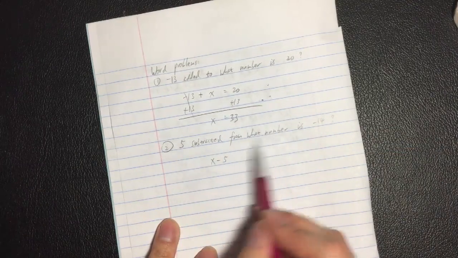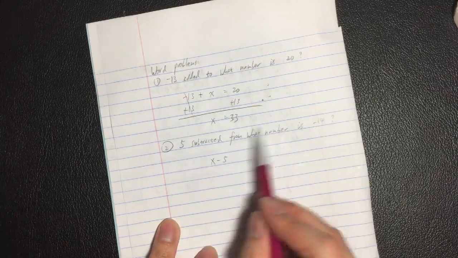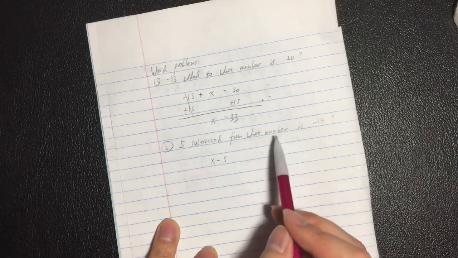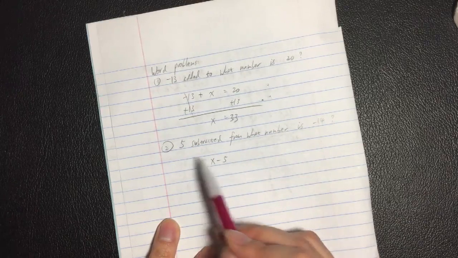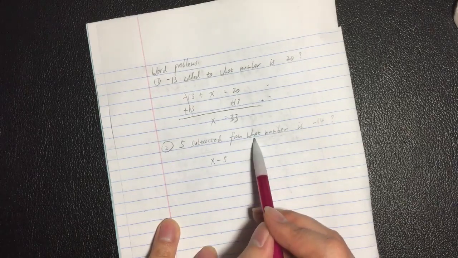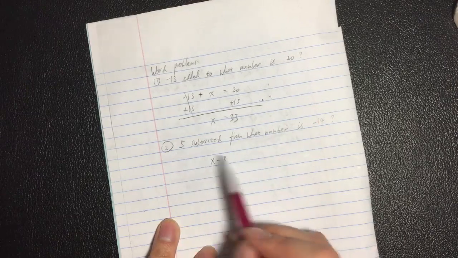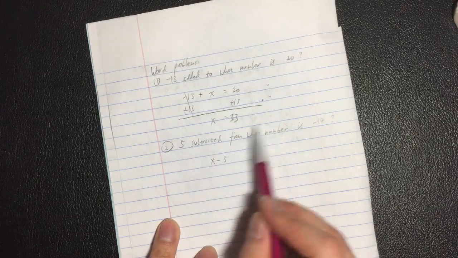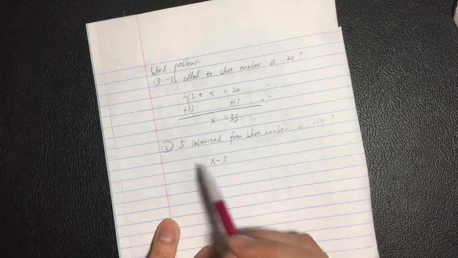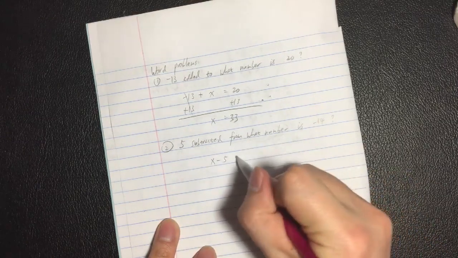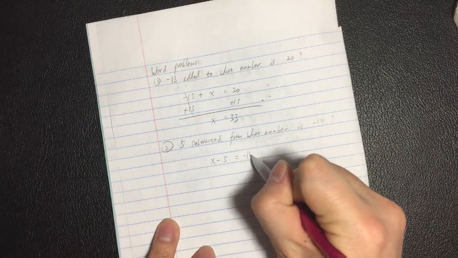The second number comes first. Subtract from this number, this number comes first. The unknown number comes first. 5 subtracted from the unknown number means x minus 5. Is means equal sign, negative 14.